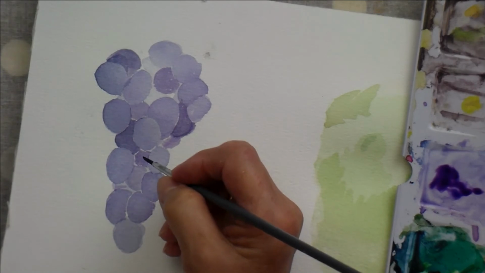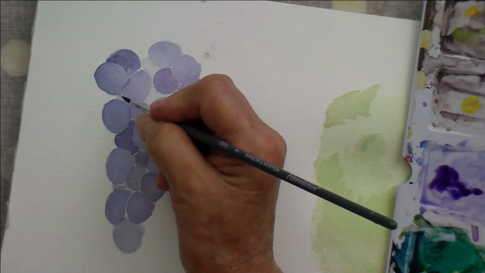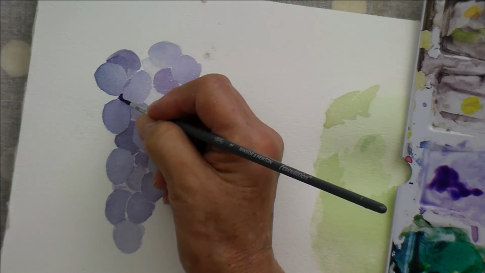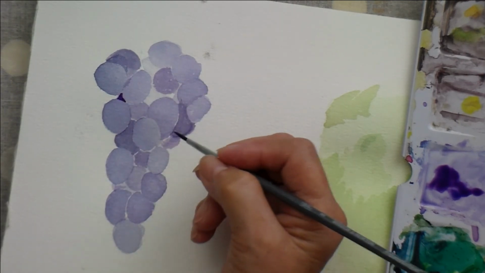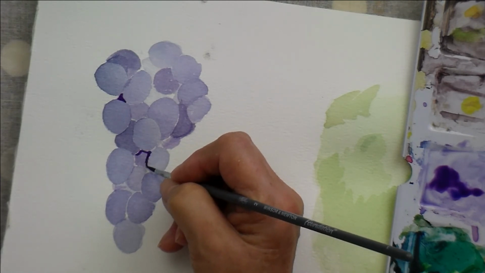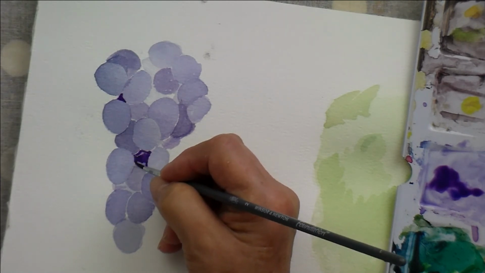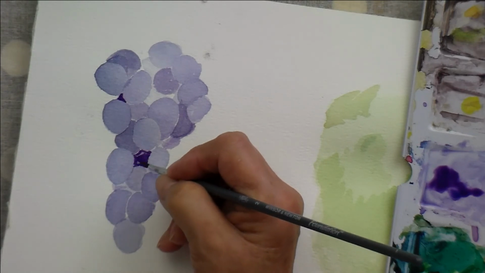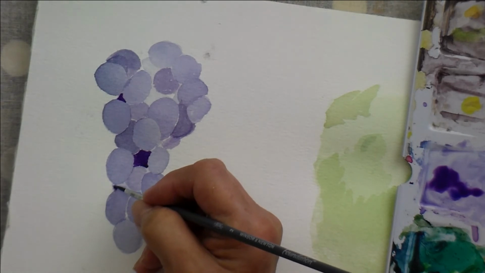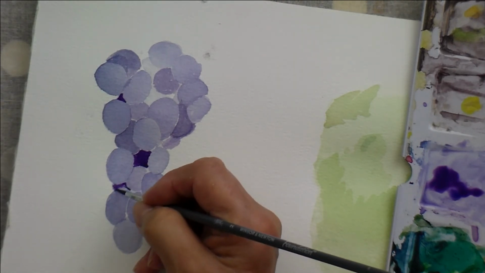And I'm going to go in and so I'm sticking with the same sort of colours really.